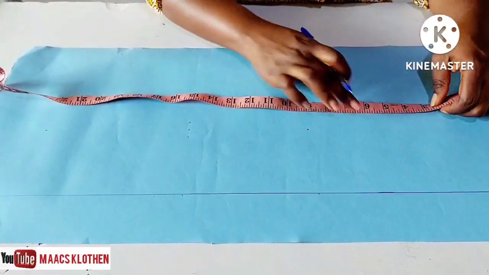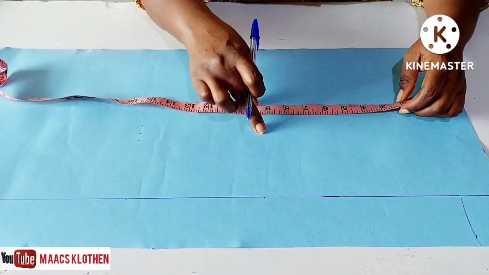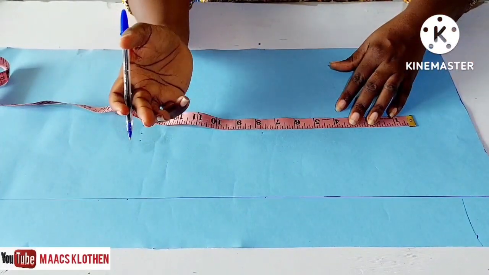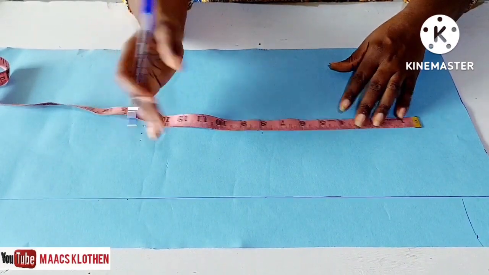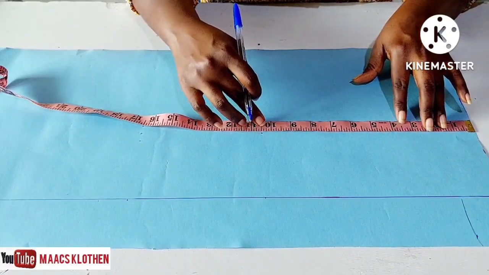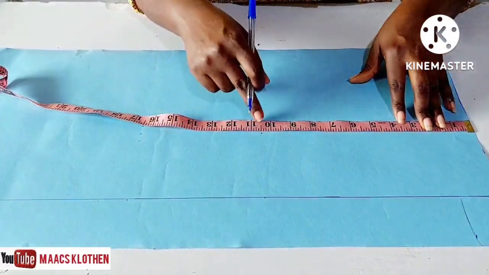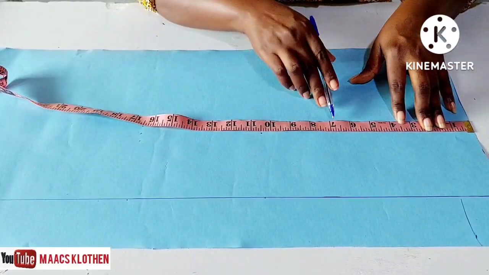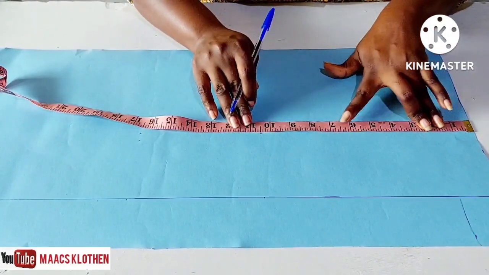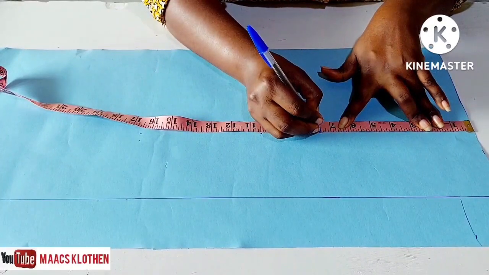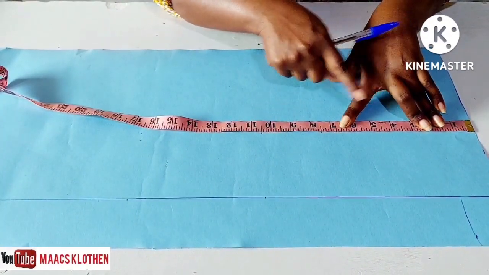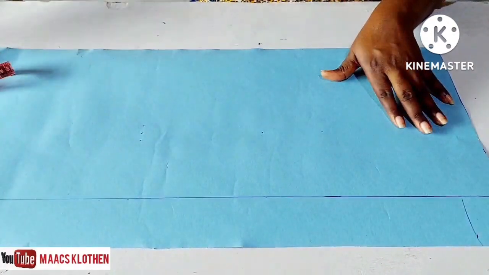Now with the back dart, you go up. You will not leave it exactly at the bust point, you go up. And so you deduct 2 to 3 inches from your shoulder to bust. This one, shoulder to bust, is 10 plus half. So 10, you deduct 2 to 3 inches from it. So I deducted 3 inches, and that's going to be 7. And so 7, I will add half to it, and that's going to be 7.5. Do you get it? And that's where our back dart is. The back dart is always supposed to be higher than the front dart. Okay.